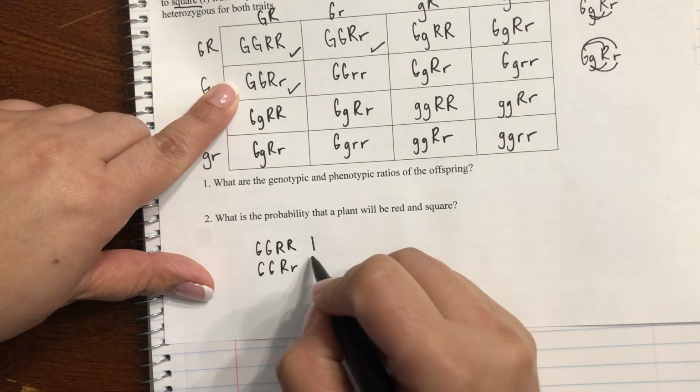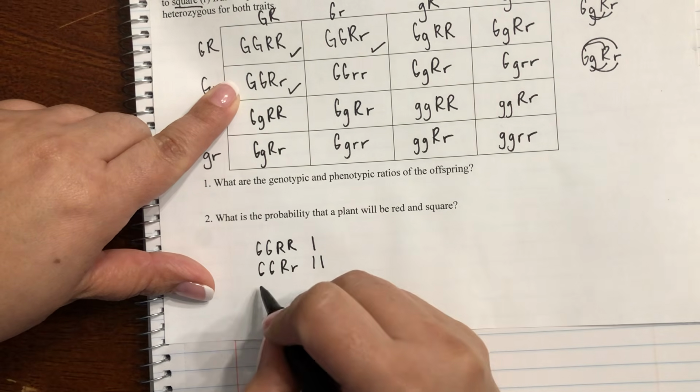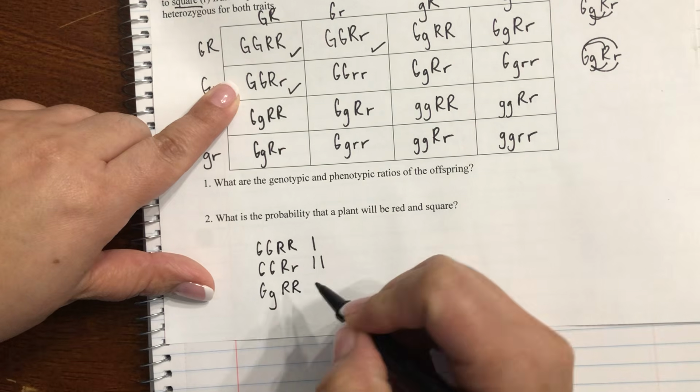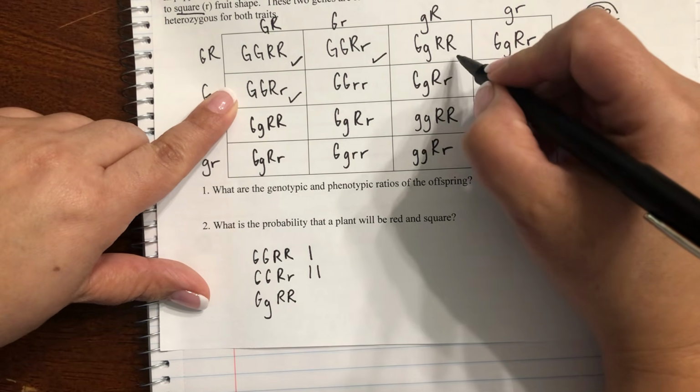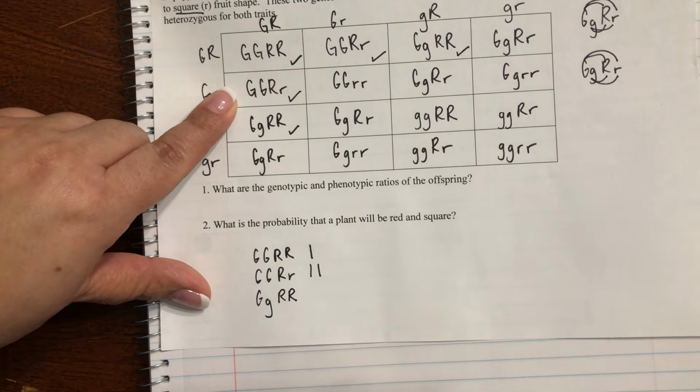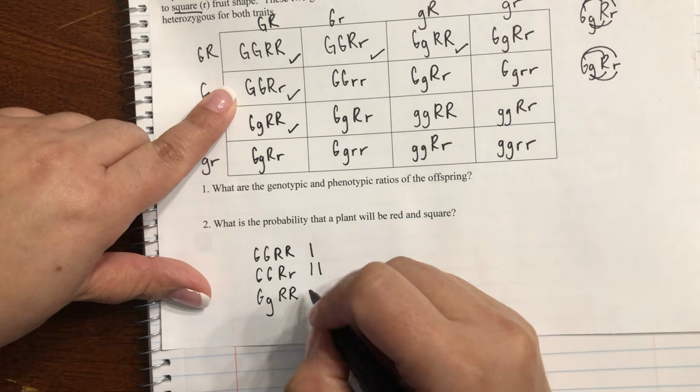The next one I have is capital G, lowercase g, capital R, capital R, and if I go to my list, I have one, I have two, I think that's it.